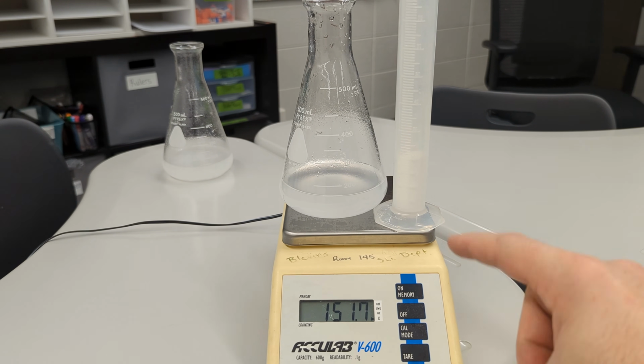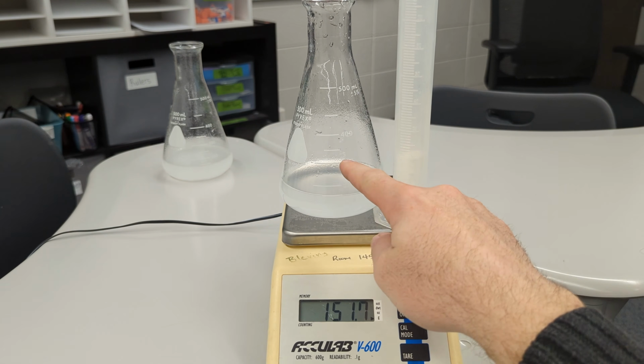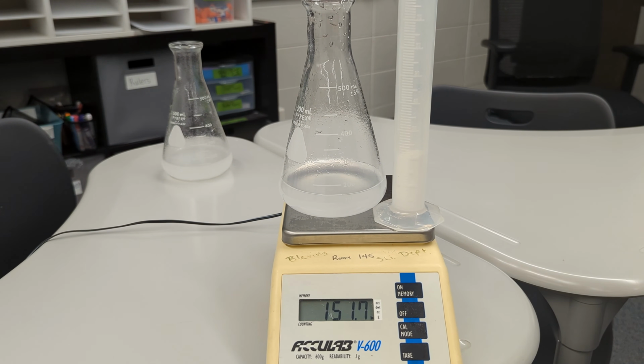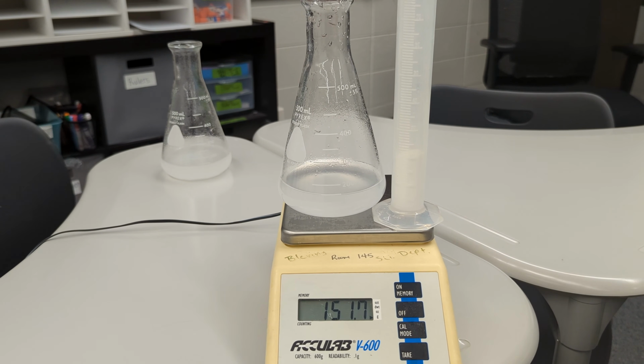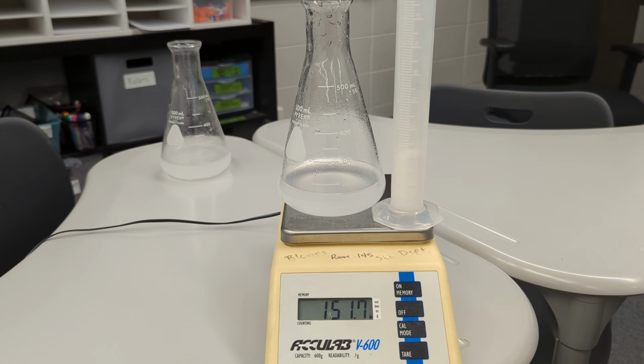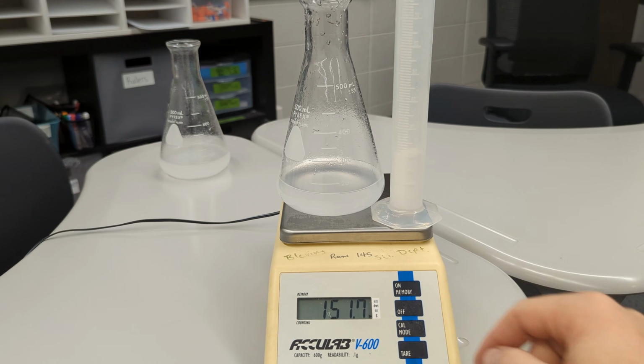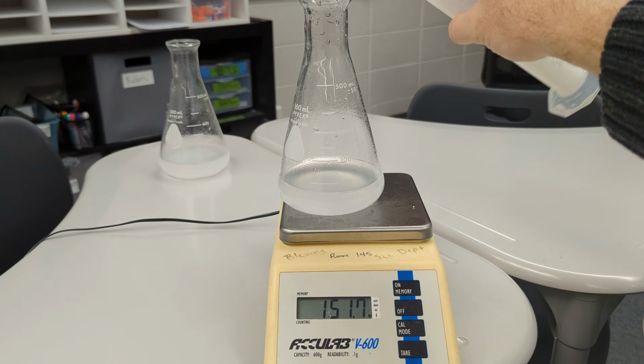It's important to note that before I set these on the scale, I tared both the Erlenmeyer flask and the graduated cylinder, so those weights are not being included in the reaction. But just to keep everything the same, I'll make sure that the graduated cylinder goes back on the scale after I pour in the solution. So let's look and see what happens. The mass right now is 151.7 grams.